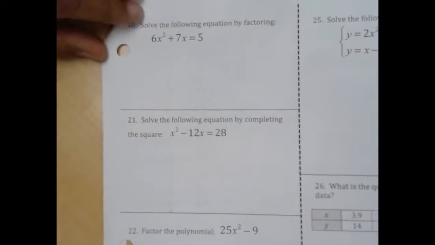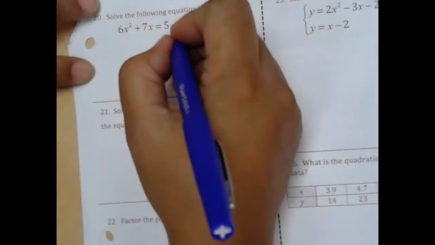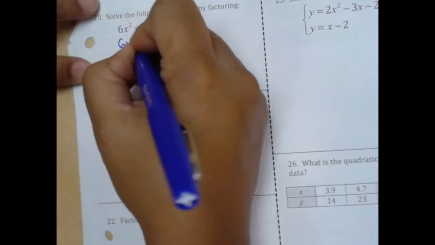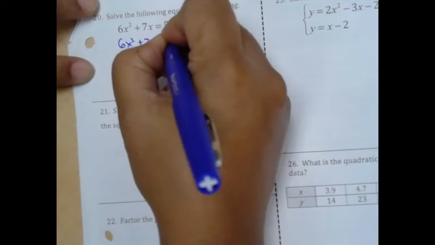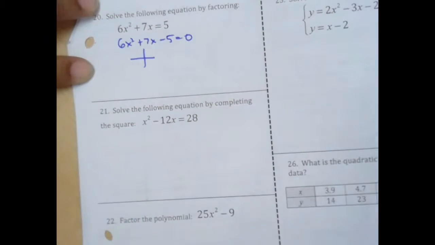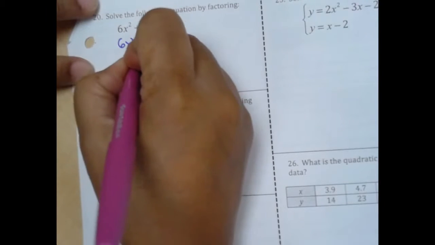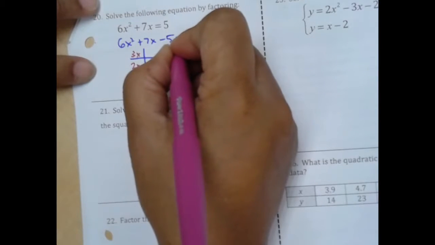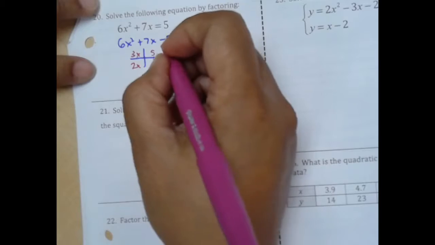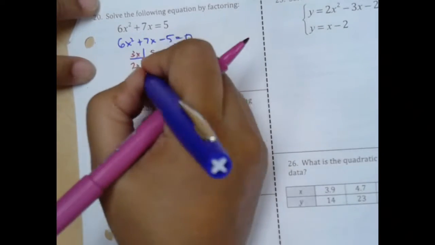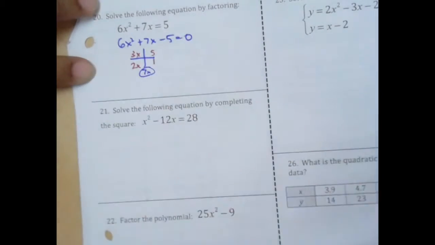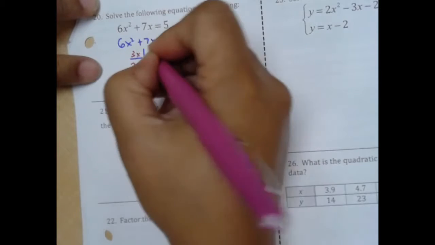Okay. So next page here. Solve again by factoring. It has to equal 0 before you do that. So I'm going to go ahead and move that 5 over by subtracting it, and now I'll do a t-chart. 2 things that multiply to get 6x squared are 3x and 2x. 2 things that multiply to get 5 are 5 and 1. We want this to have a 7x at the end out of this. So I want to make my 1 negative.